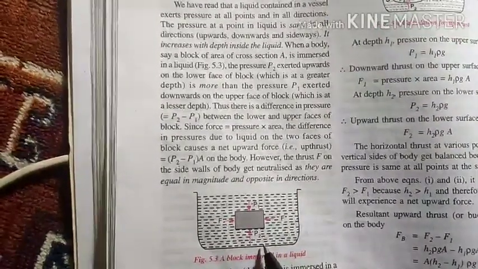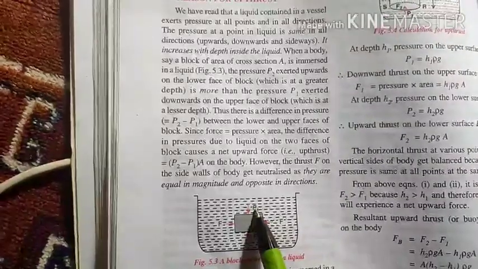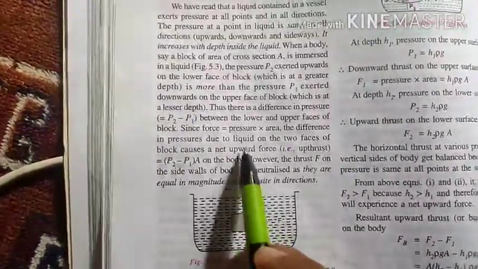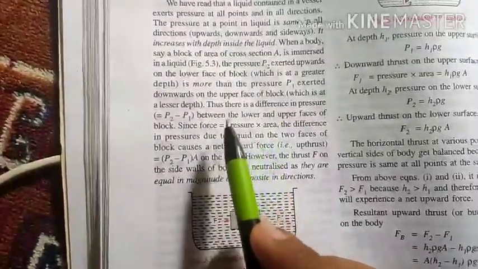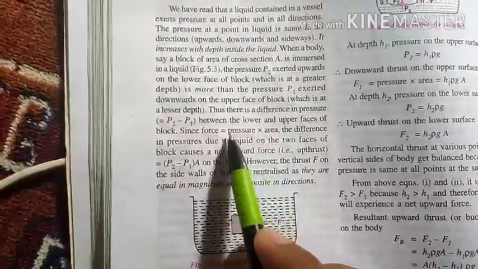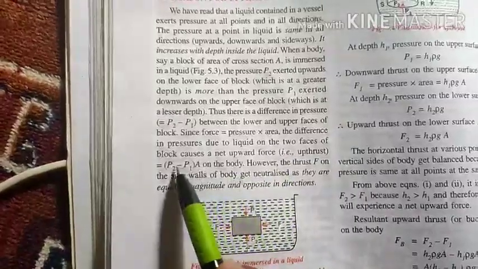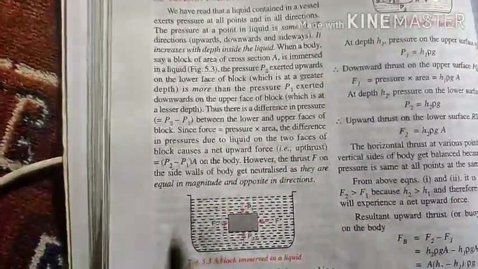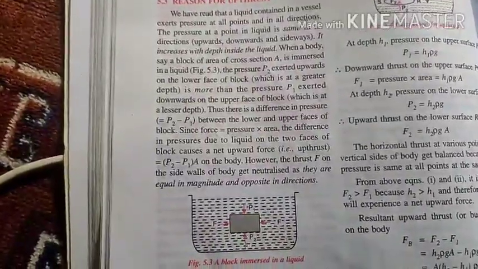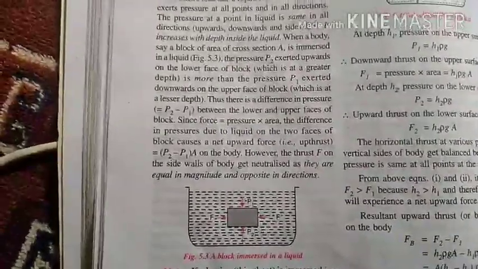What is the net pressure? Net pressure will be P2 minus P1. Okay, and we know that force equals pressure into area. So the force is the pressure difference, P2 minus P1, into A, and this force is acting upward, and this force is the upthrust force. Okay, this is the reason for the upthrust.